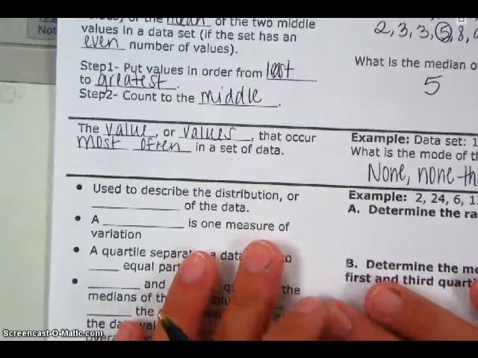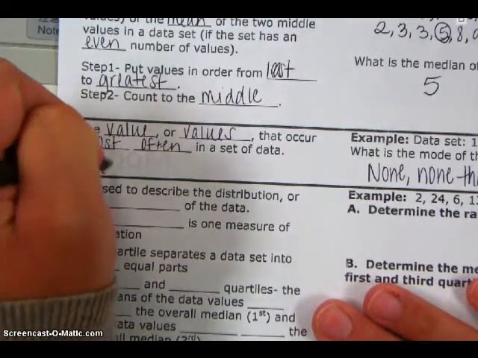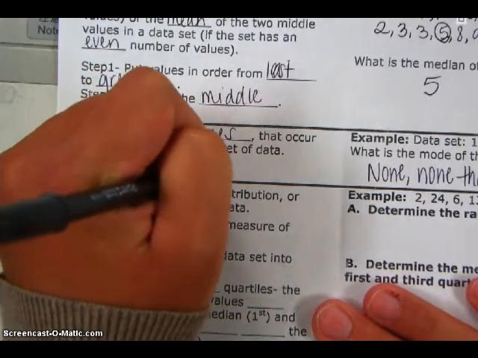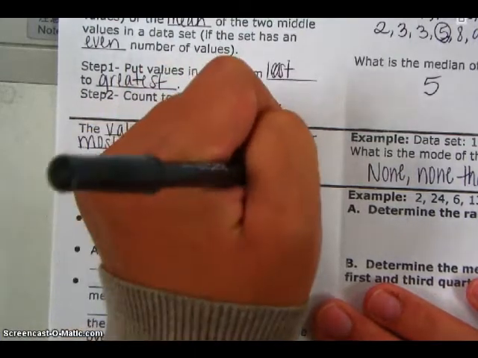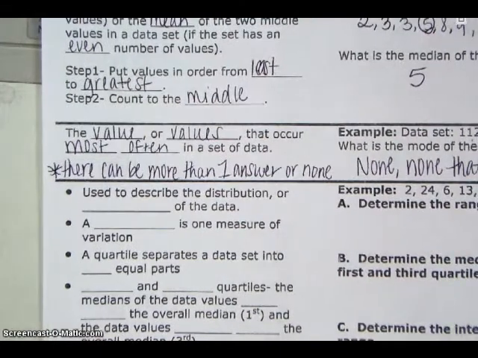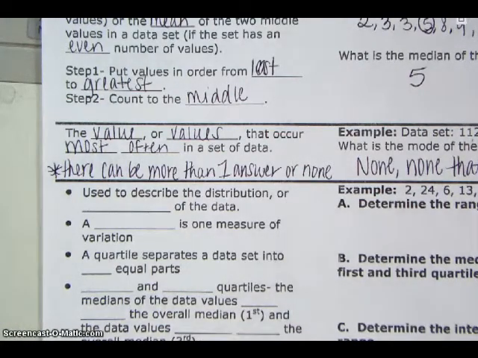So let's make a little note here that there can be more than one answer or none at all. So for the mode, we could have more than one answer. Maybe 2 numbers show up twice in our data set, or we might not have any at all that show up more than once in our data set.